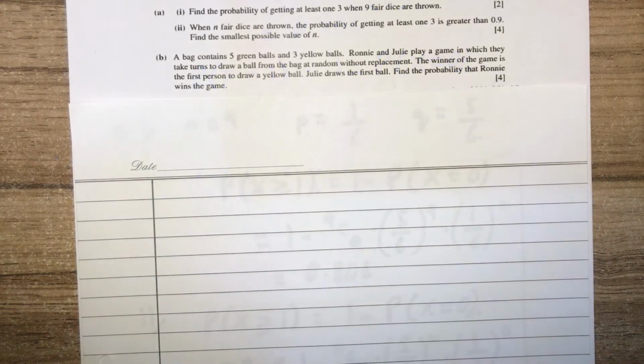This question isn't really from binomial distribution, but it's from probability. I'll just do it still. So it's saying that a bag contains 5 green balls and 3 yellow balls. Ronnie and Julie play a game in which they take turns to draw a ball from the bag at random without replacement. The winner of the game is the first person to draw a yellow ball. Julie draws the first ball. Find the probability that Ronnie wins the game.